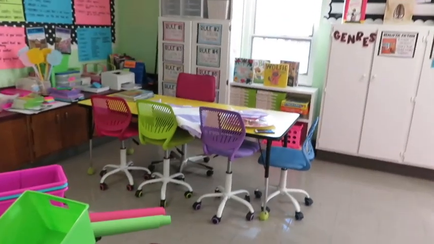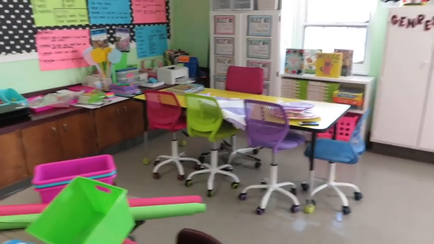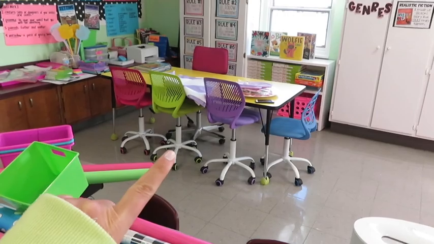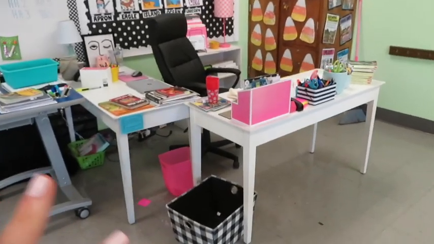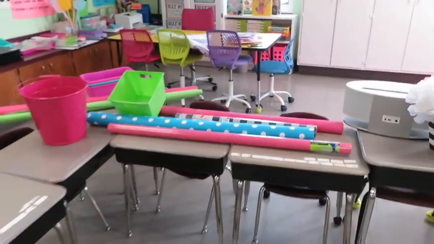Okay, so I think the first thing that I'm going to do is take the small group area, which is right here, and I'm going to move it up here, and then I'm just going to switch places. So my desk area will now be back here.